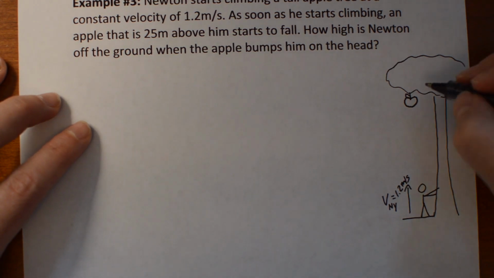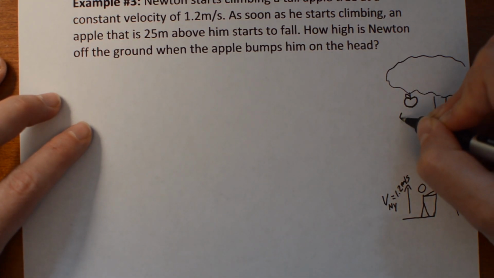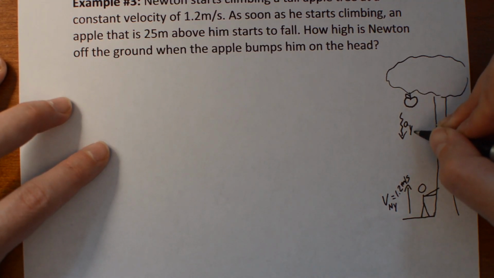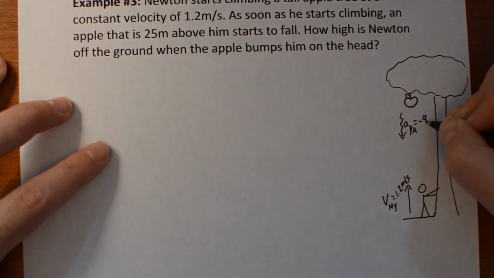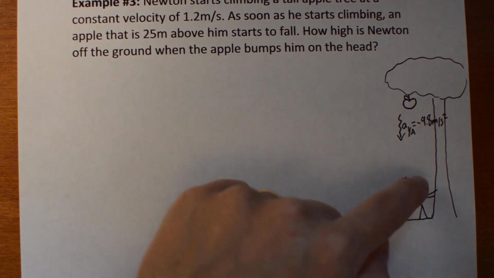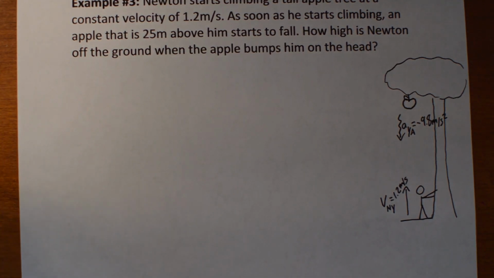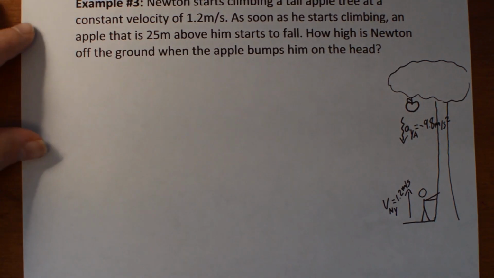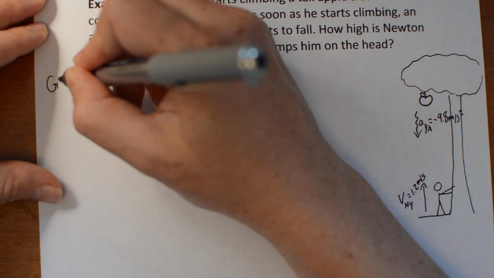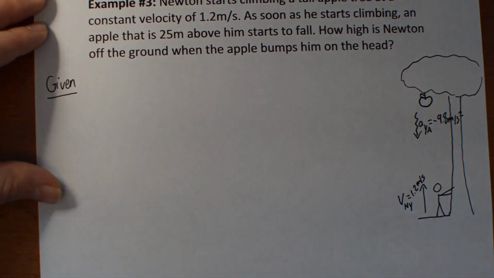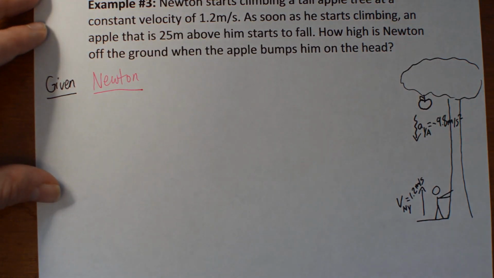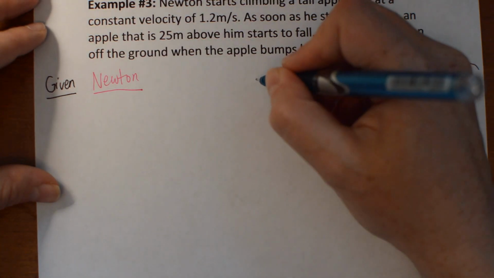The apple starts out not moving, but then falls as soon as he leaves the ground, and it's free falling, right? So the acceleration of the apple will be negative 9.8 meters per second squared. We're curious about how high Newton is above the ground at the moment when the apple bops him on the head. So this is very similar to the last question. So I'm going to write down my given information, given for Newton and the apple separately. First Newton here, and then the apple I'll do over here.